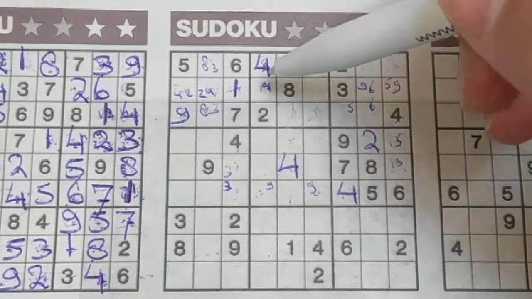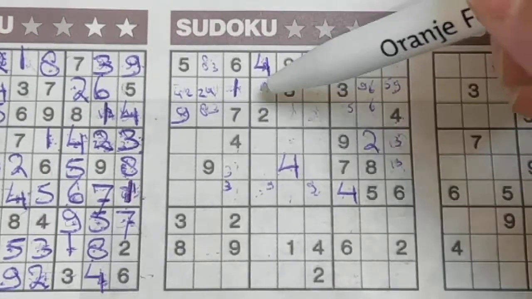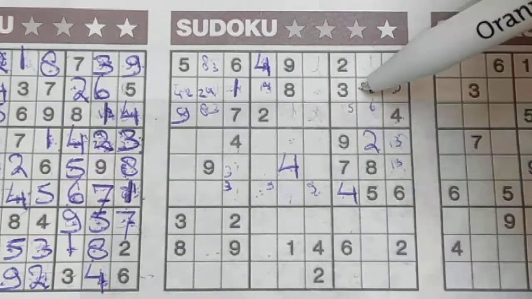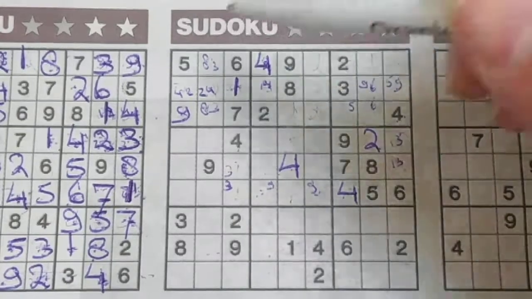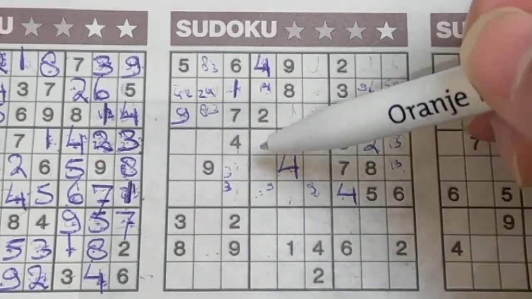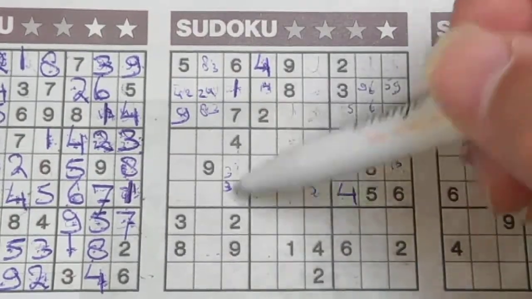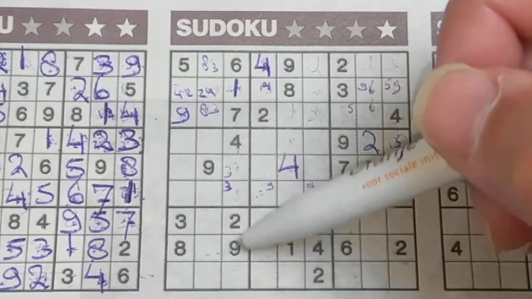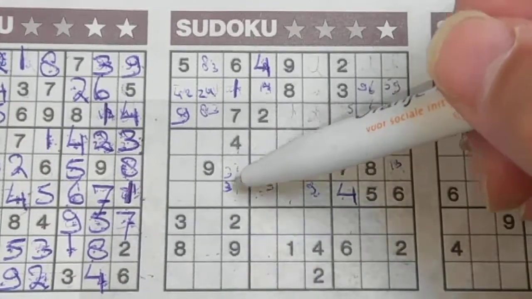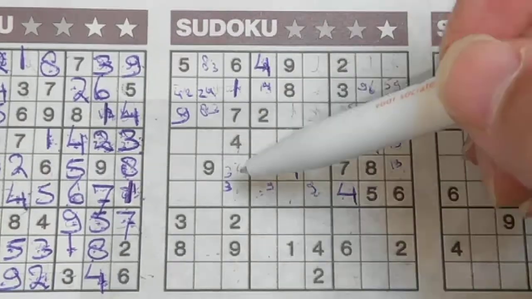7. What numbers are these? 4. I cannot fill this yet, need to wait. 3, 5, 3, 5, 5, and the 8 are missing.